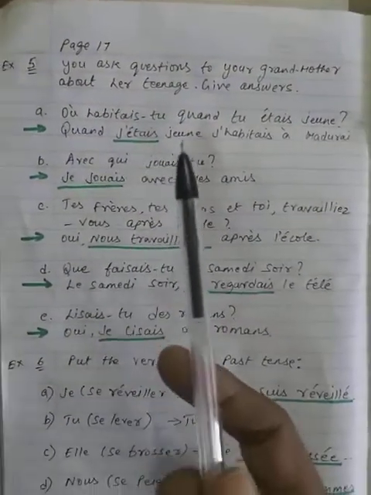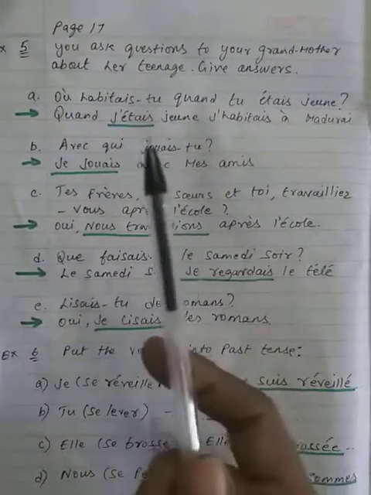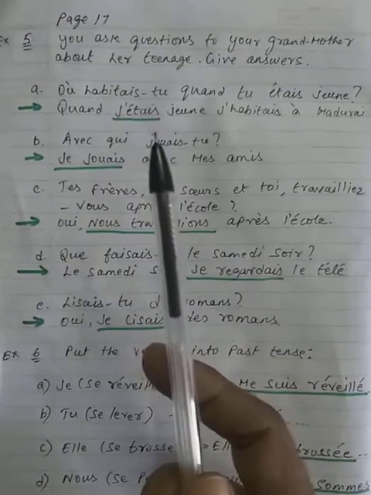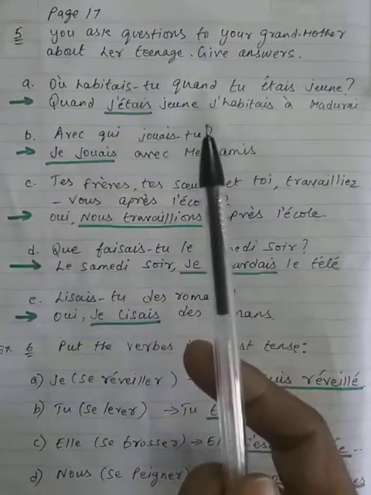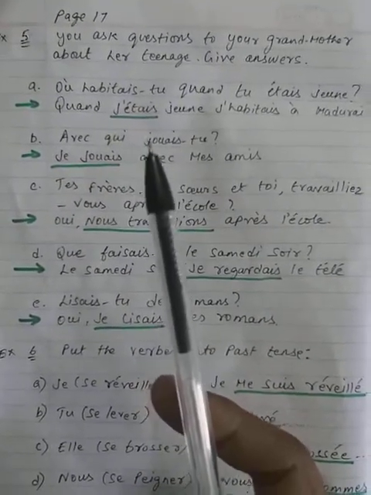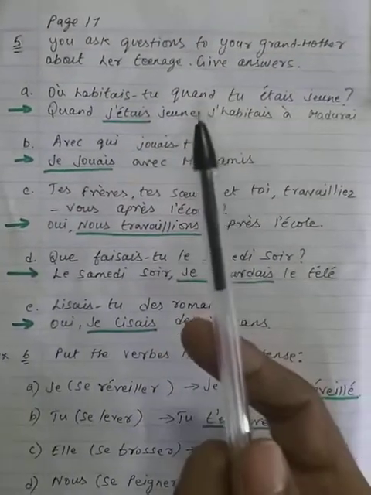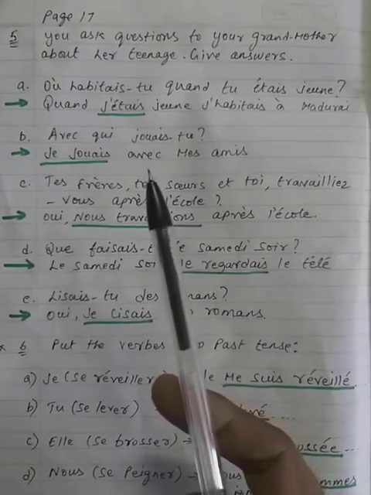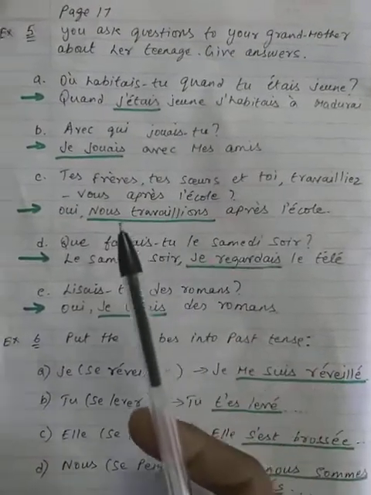You ask questions to your grandmother about her teenage. Give answers. You are asking questions to your grandmother about her teenage. You have to give answers to the questions. Questions are given here, and you have to give answers to the questions.